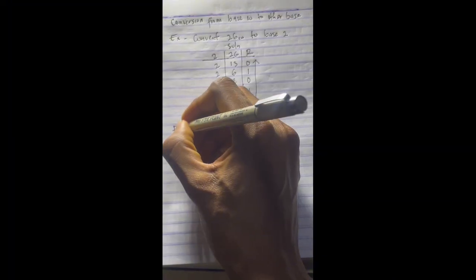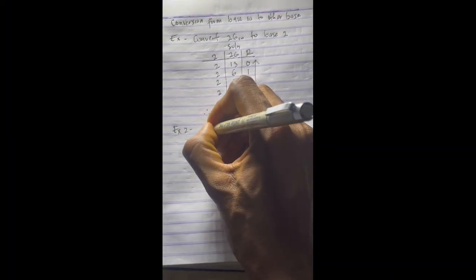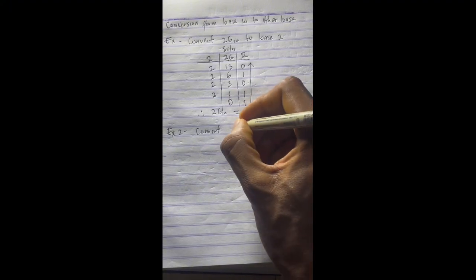Good. So now let's take another example. Let's convert 252 in base 10 to base 3.